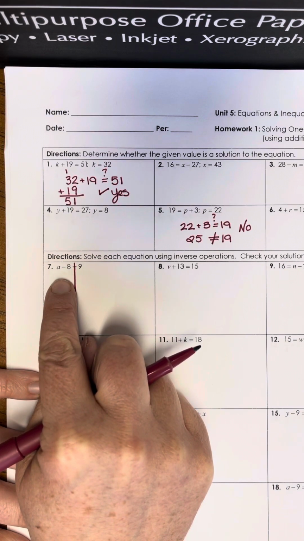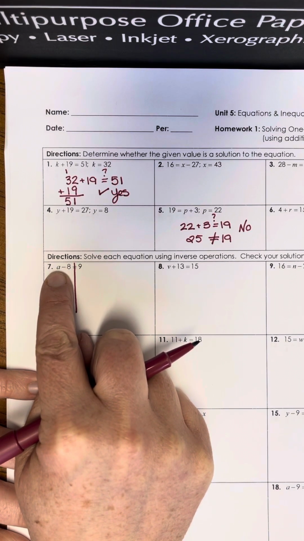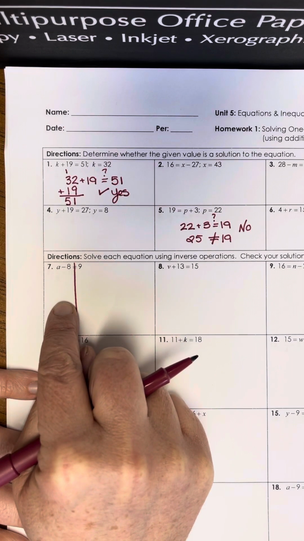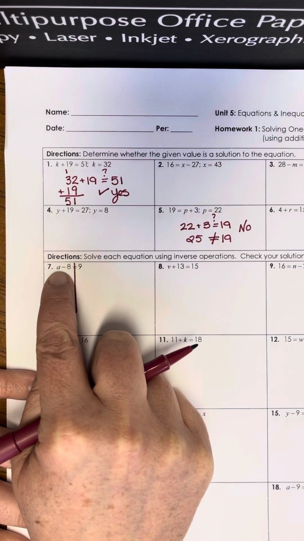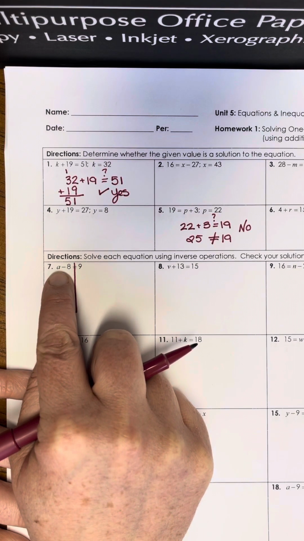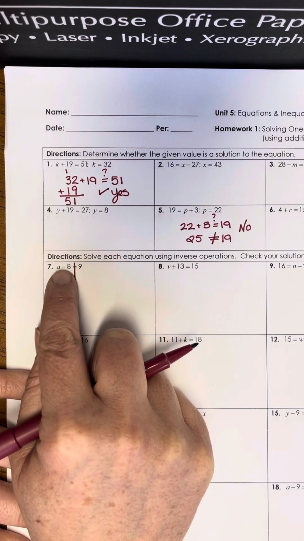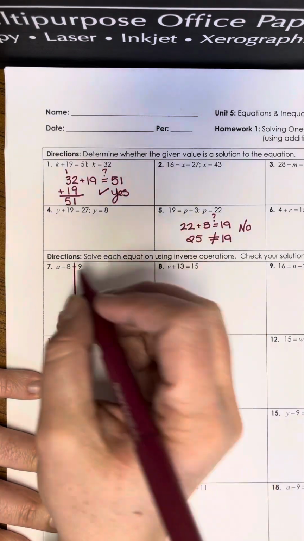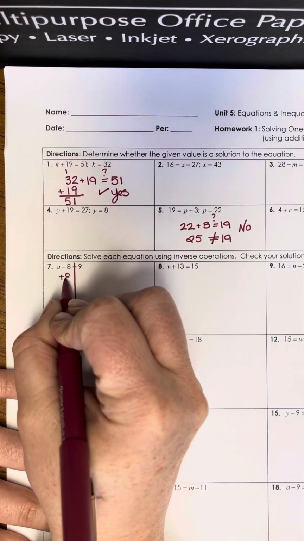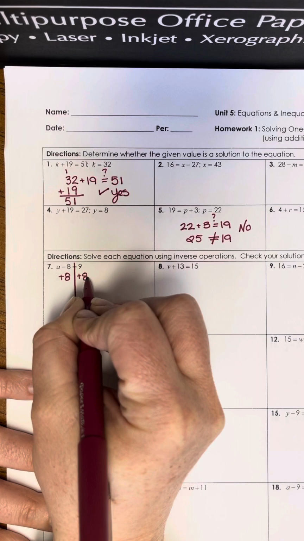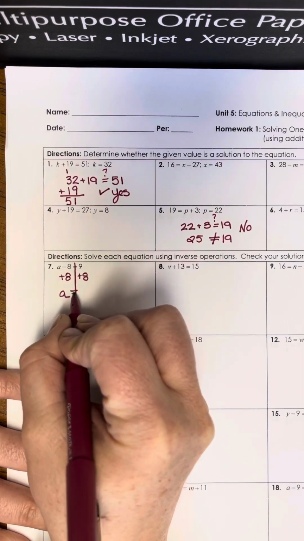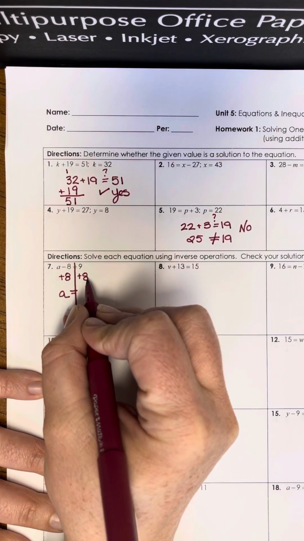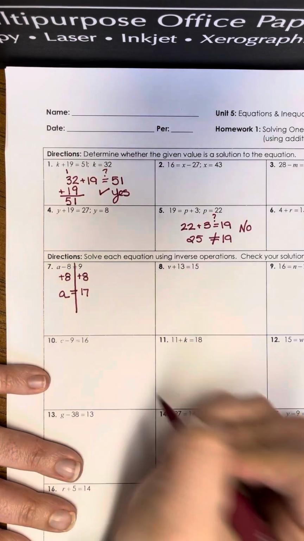Our goal is to isolate our A, or get the A all by itself. So whatever is happening to our variable of A, we want to undo it with the inverse. So the inverse of subtract 8 would actually be add 8. So we're going to add 8 to both sides, okay? So this ends up isolating A, and then we do 9 plus 8, which gives us 17.